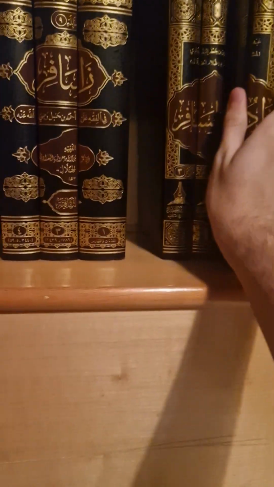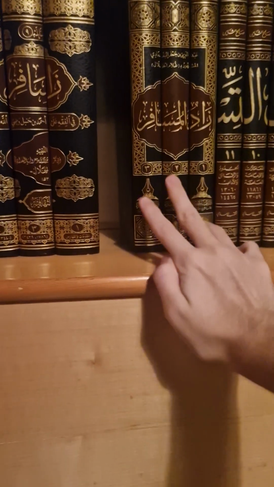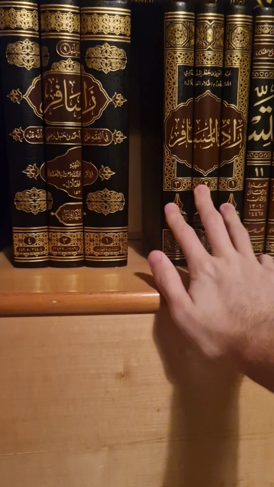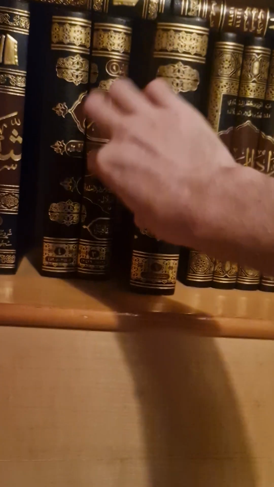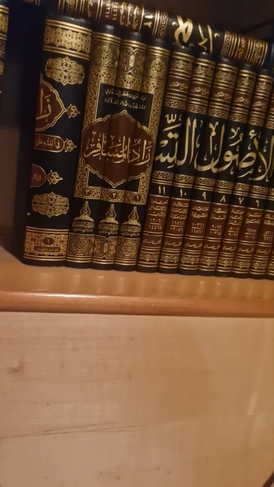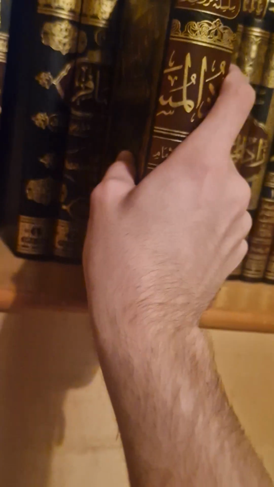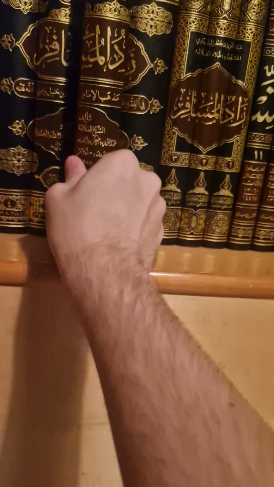Okay, as we said, in this print he goes straight into the book, so I really don't like this print. I don't like it at all. I love this one.